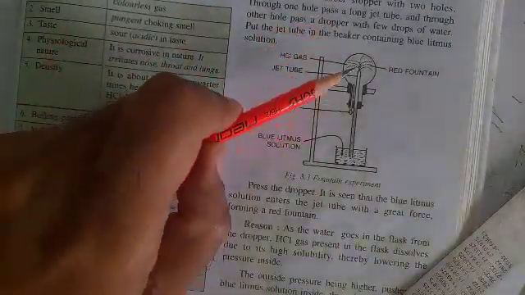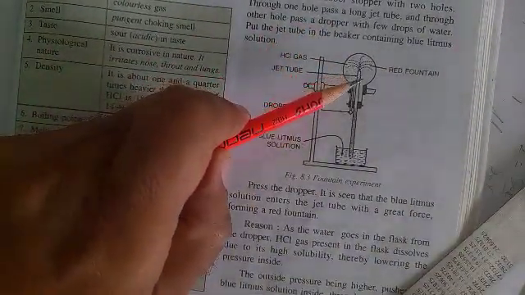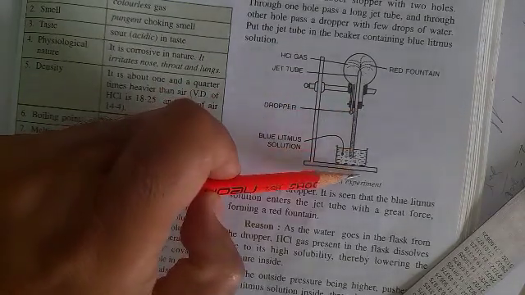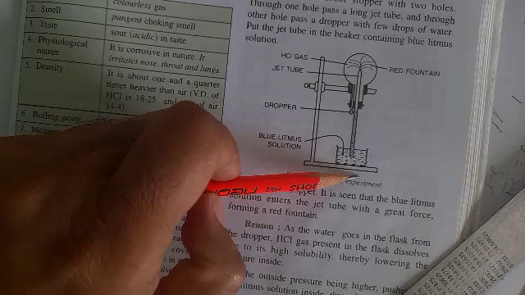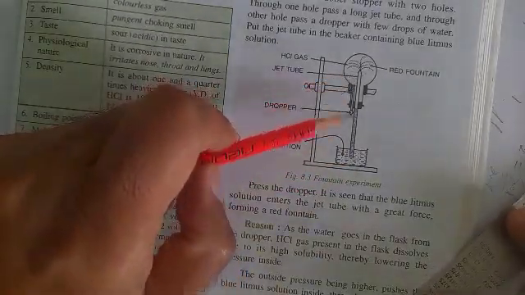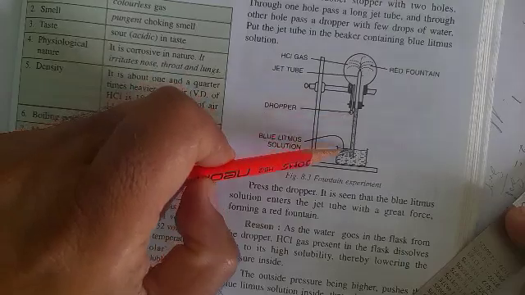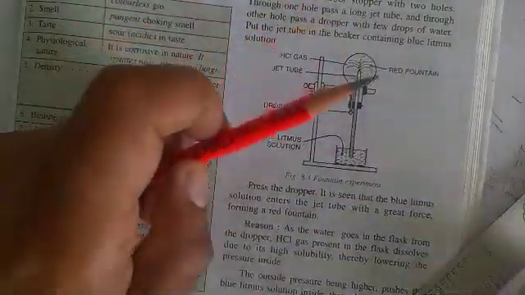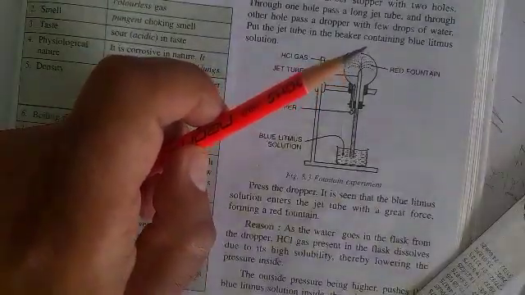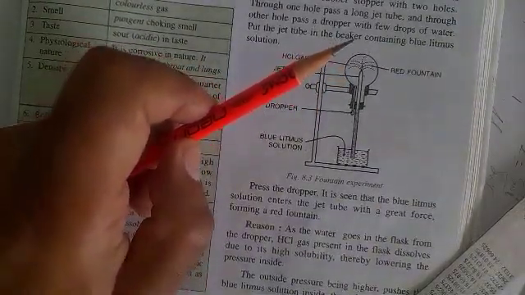Why? Because the blue litmus comes in contact with HCl acid. And you know, in the presence of acid, blue litmus turns red. Did you get the idea? So the blue litmus runs up. You can see it running up, but ending up in a red fountain, like magic. So that's the idea behind it. It shows that HCl is highly soluble in water.